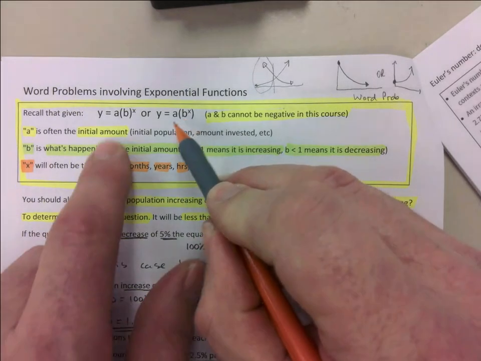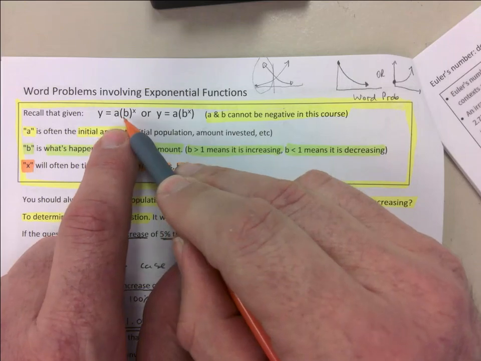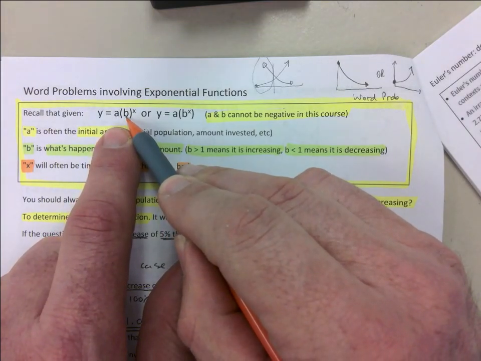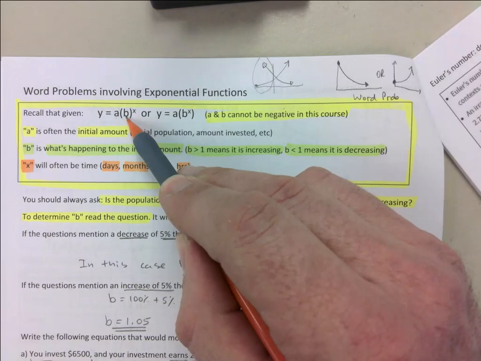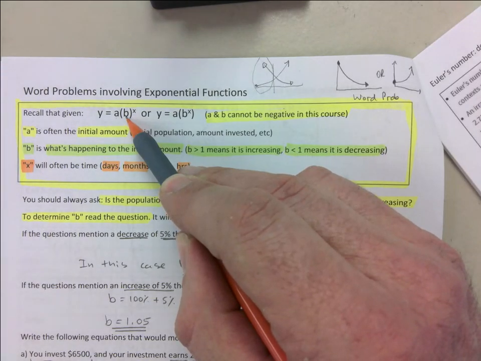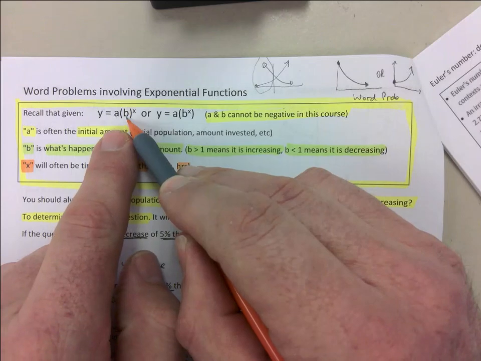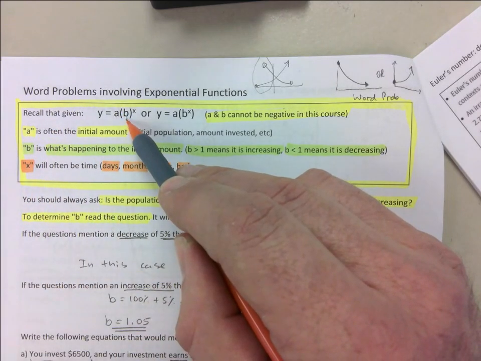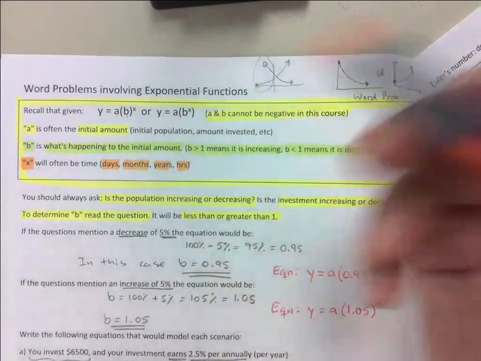We learned that A is the y-intercept, and we learned that B, if it's greater than 1, we have an increasing function. If B is less than 1, like between 0 and 1, it's going to be decreasing. Okay, that's another thing.